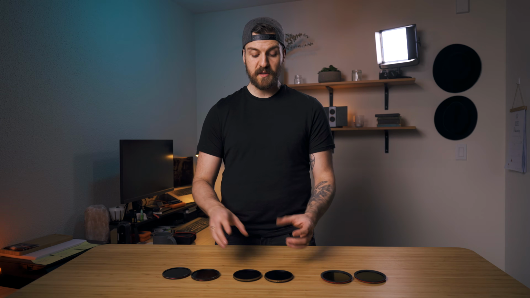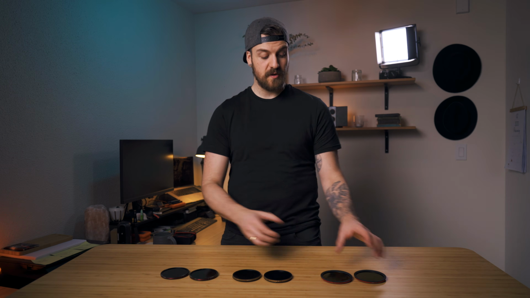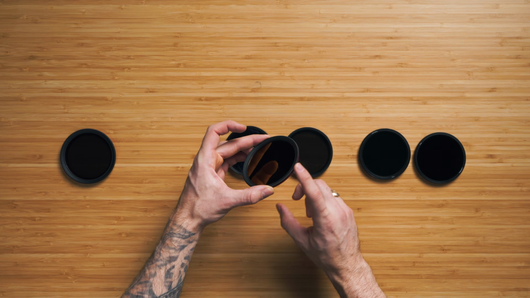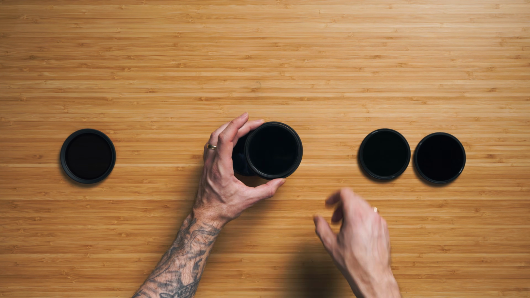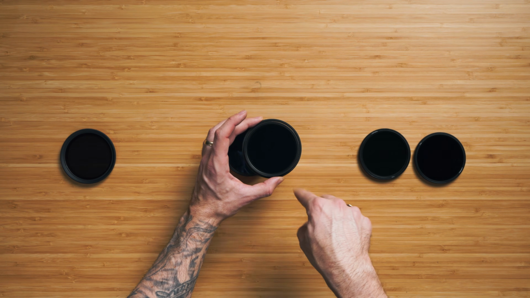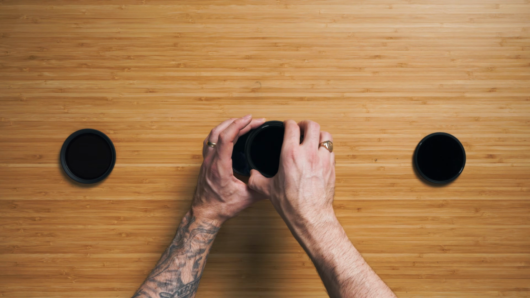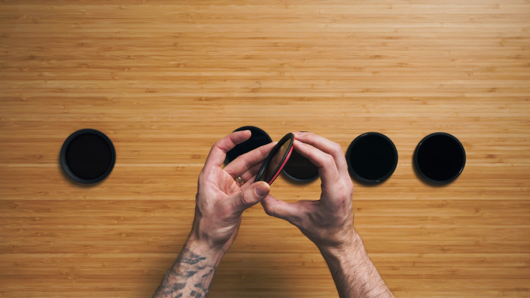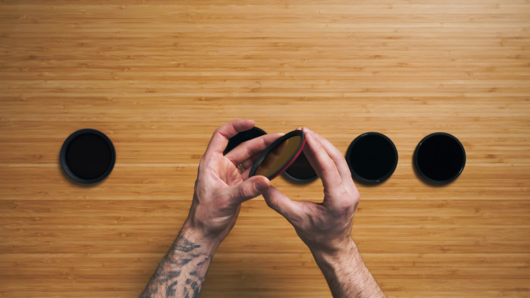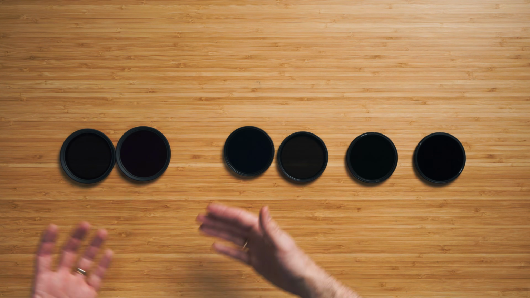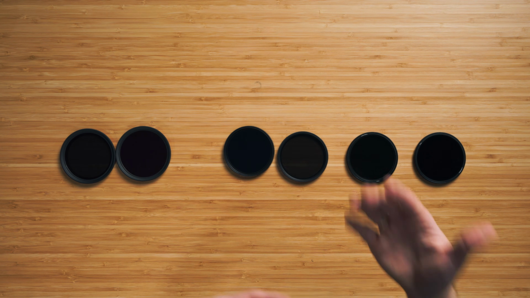Okay, so talking about the build of these, the PolarPro and the Freewell have very similar weights. The Moment feel a little bit lighter. And one thing that I noticed right away about the Moment that I didn't like so much is that the front part is so much wider than the other filters. I can actually fit the PolarPro ones inside of those Moment filters, or the Freewell ones for that matter. I'm not sure why they decided to do that, but they've made the front of the filter so much wider. So if you're someone who wants to leave the filter on and put it in your bag, you're gonna have to deal with that.